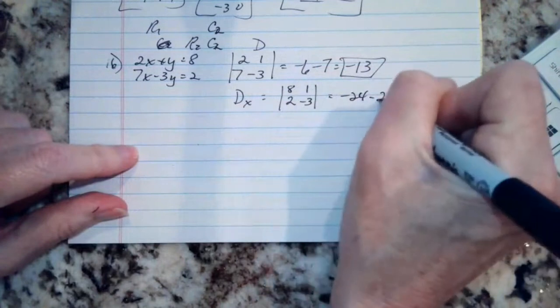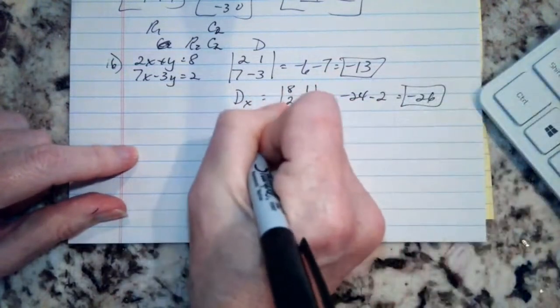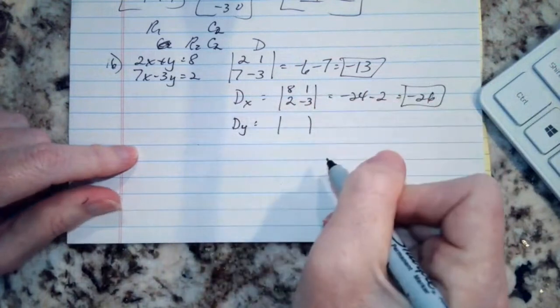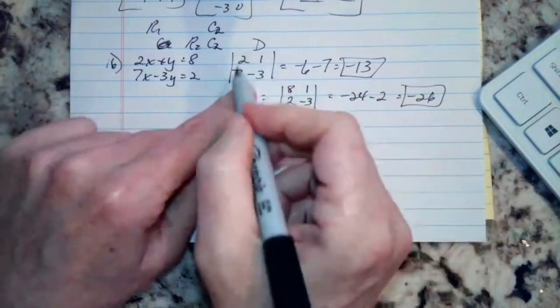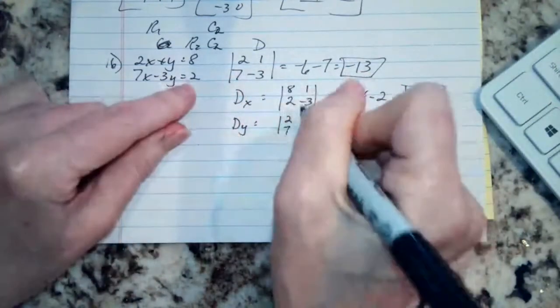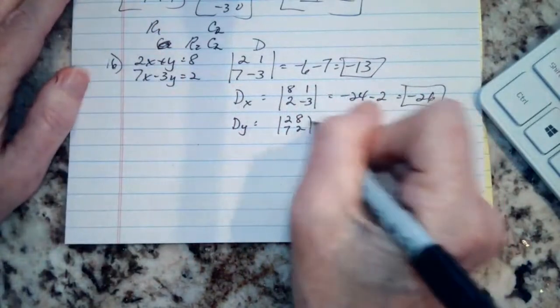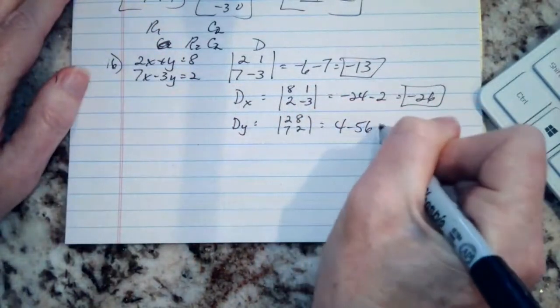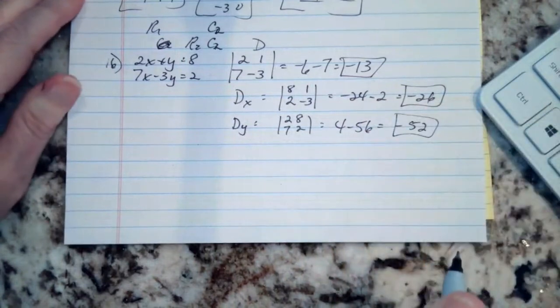Gives us negative 24 minus 2, that's negative 26 for d sub x. D sub y is the same exact thing. We're looking for the y answer, so we're going to leave the x's alone, change the y's to the answer, to the 8, 2 column. And then we've got 4 minus 56, and that gives us a negative 52.